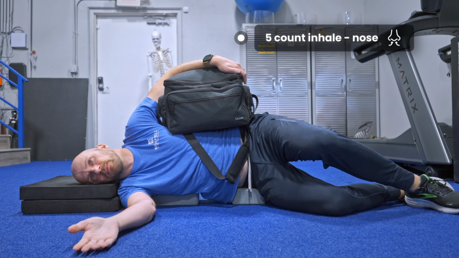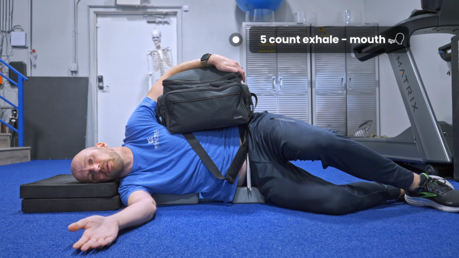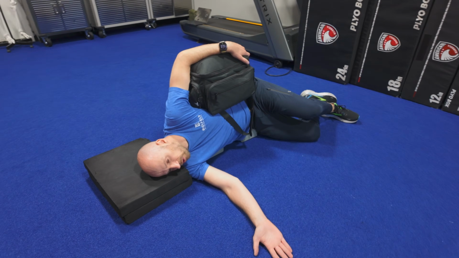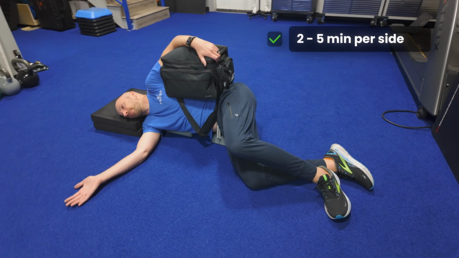slow 5-count breath in through the nose and a soft 5-count exhale through the mouth. Hang out in this position for as little as 2 minutes all the way up to 5 minutes. And you can do this on both sides. Well, this creates the basic opening we need to create that rotation needed for those who are hella stiff.